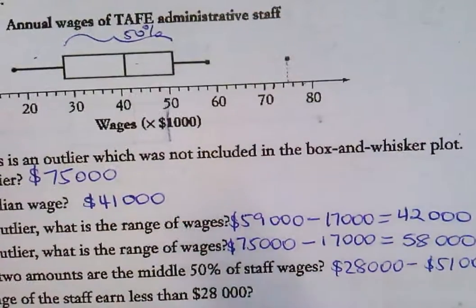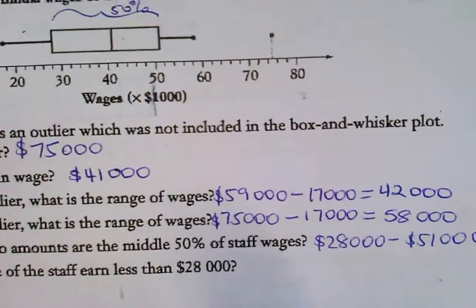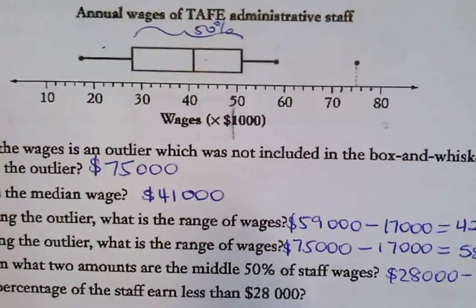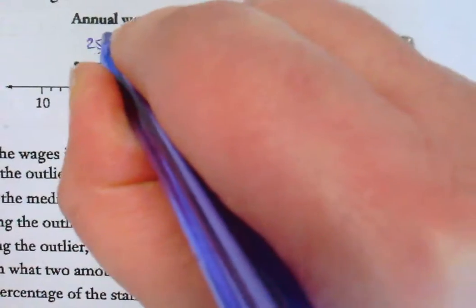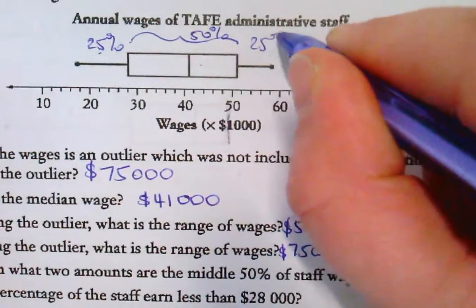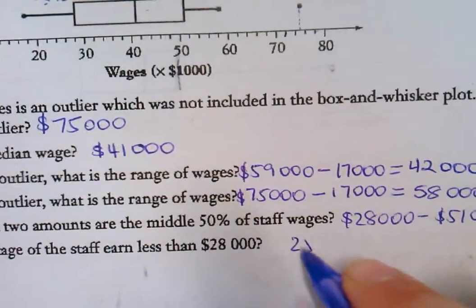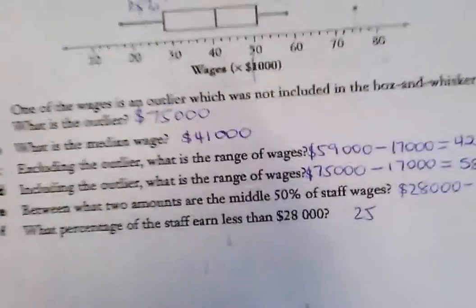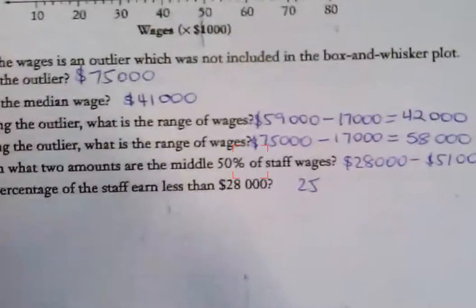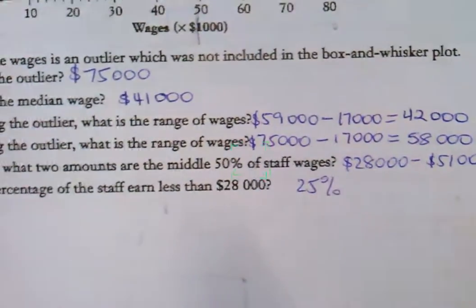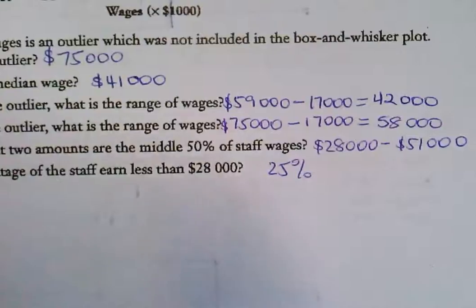And what percent of the staff earn less than 28,000? Remember, each section's 25%. So we don't actually know how many people in this one. So the percentage of staff that earn less than 28,000 is 25% of the staff. Okay.